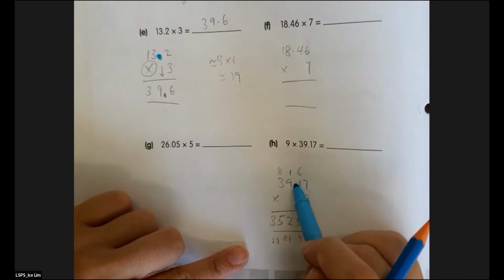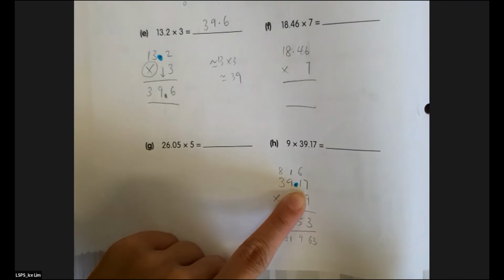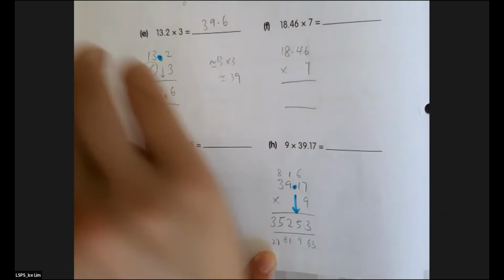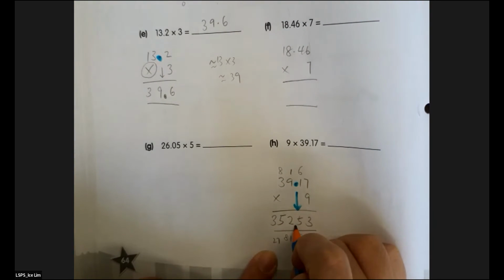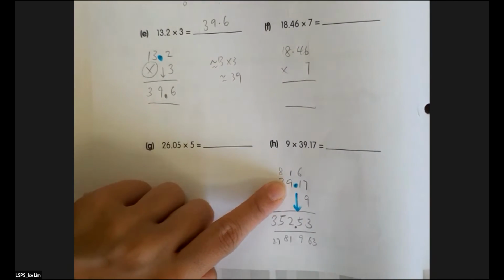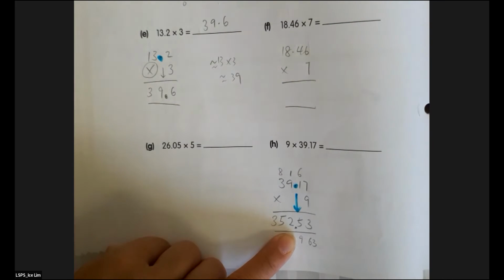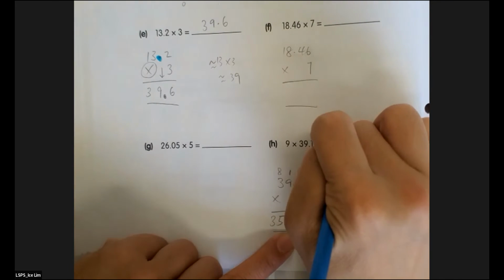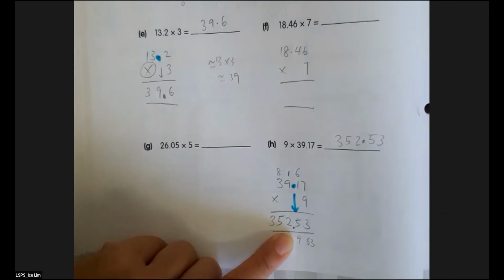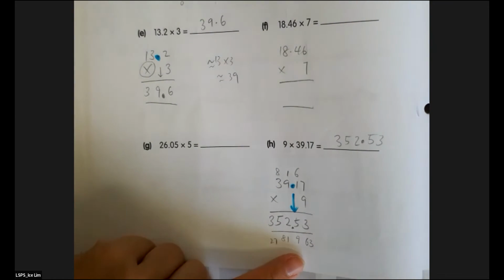So decimal, I bring down 2 decimal places. So the answer will have 2 decimal places. Very good. The question is 2 decimal places. So the answer will also be 2 decimal places. 352.53. Is that okay? Okay?